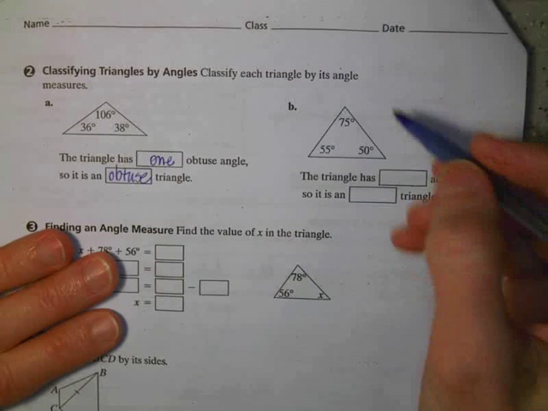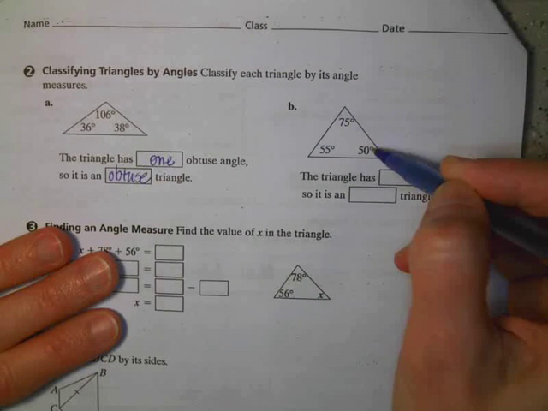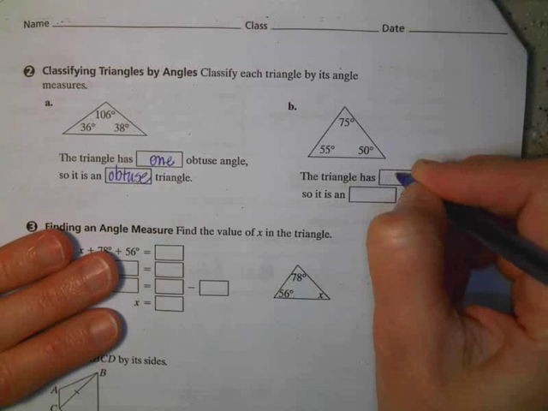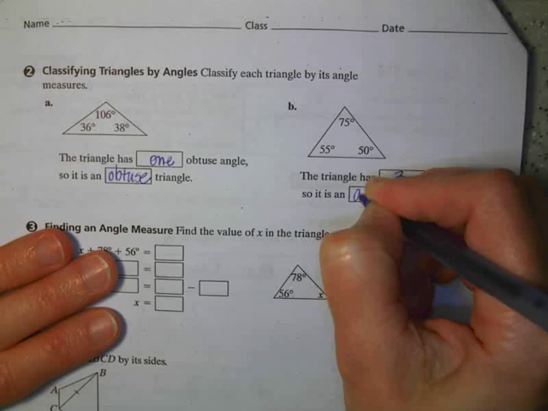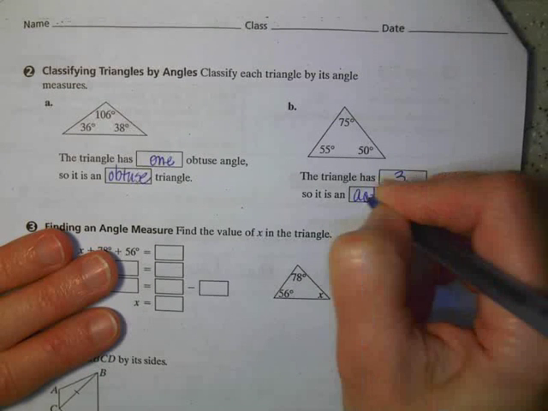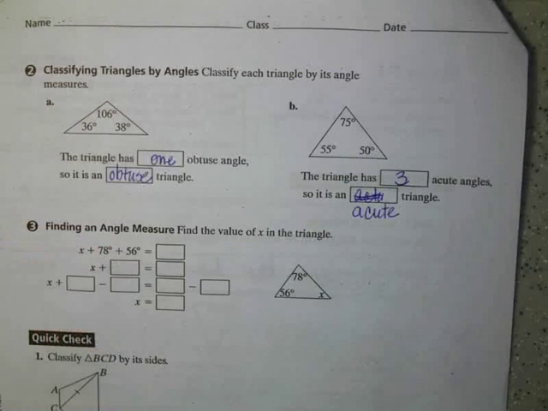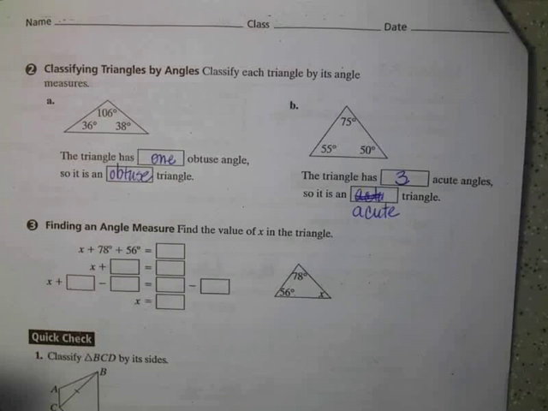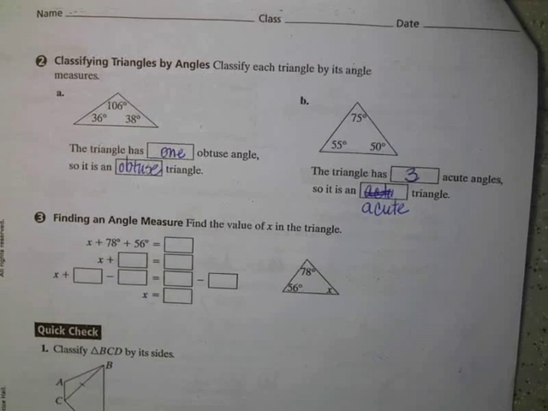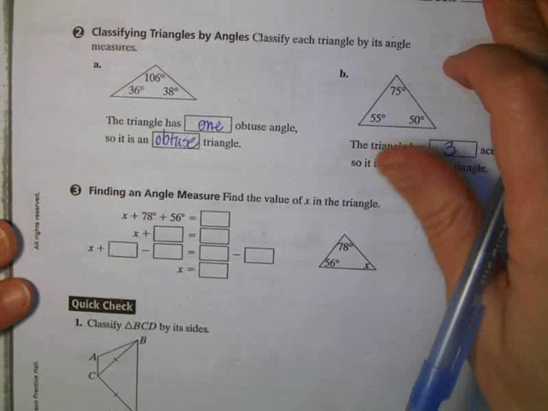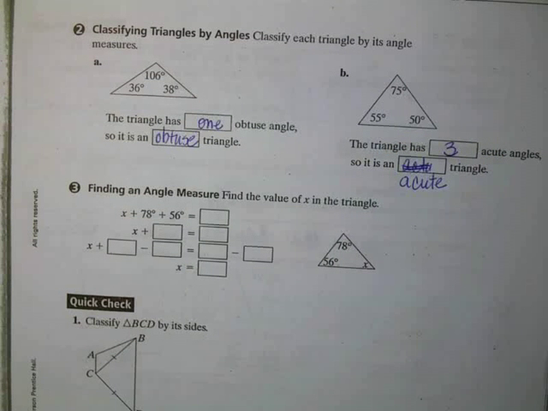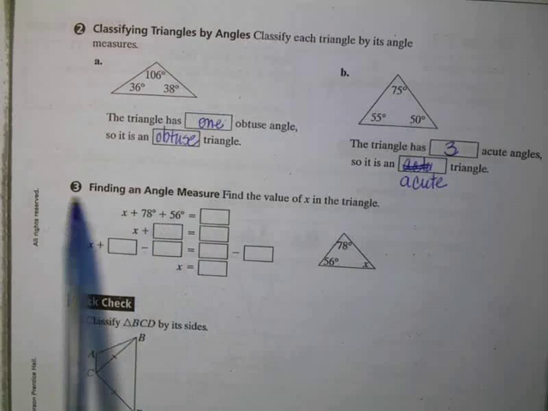If you look at example B, it has 75, 55, and 50 degrees, so it has 3 acute angles. This makes it an acute triangle, A-C-U-T-E. That's generally fairly easy to pick out. If there's not enough information for you, you can always measure.